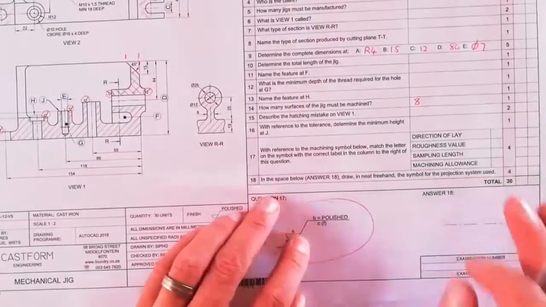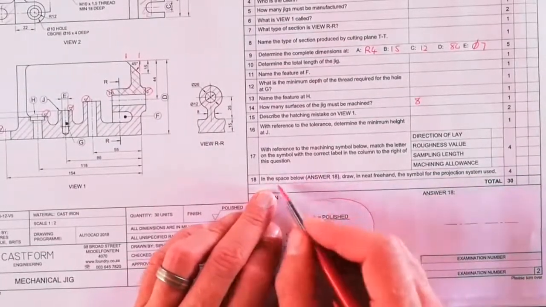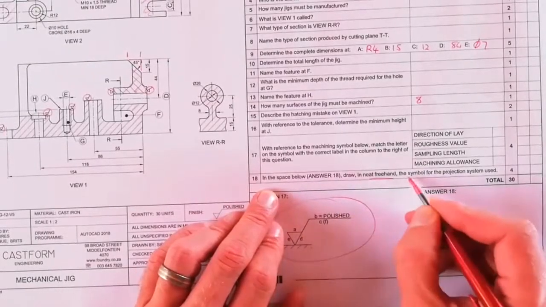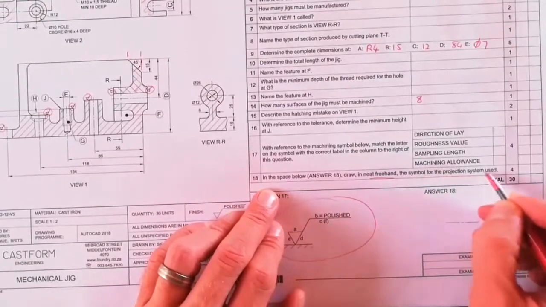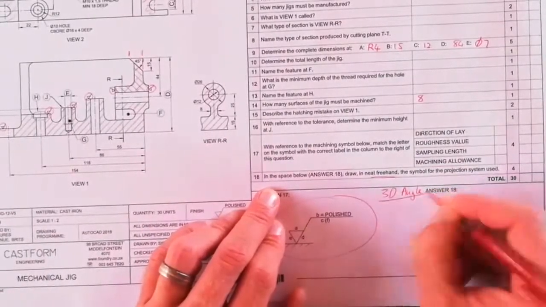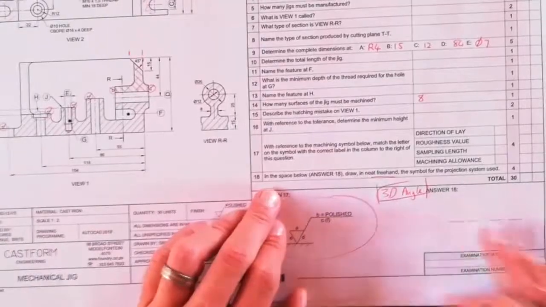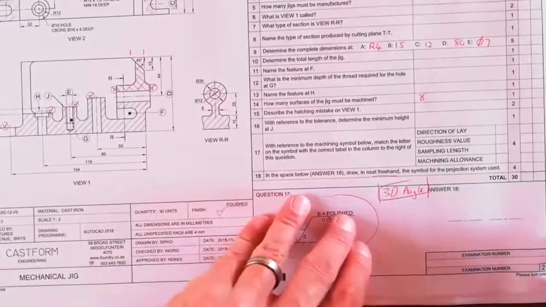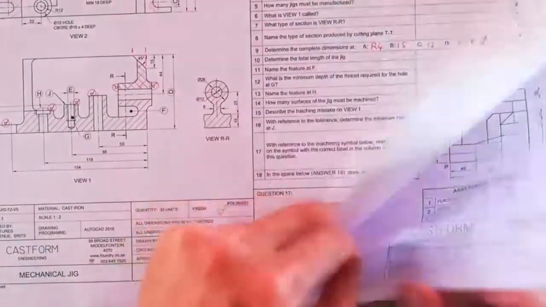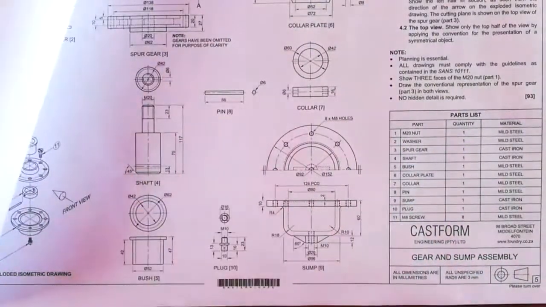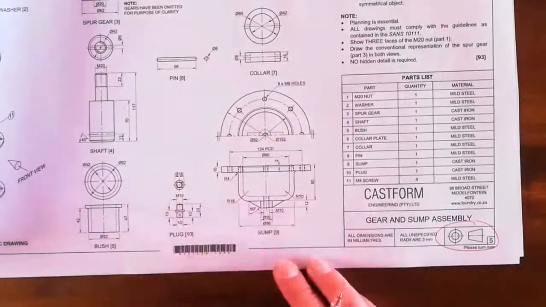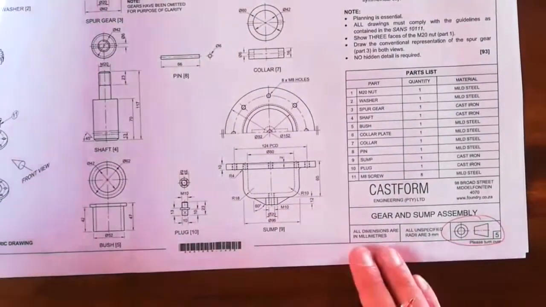Then here's your gift, the absolute gift. They're giving away marks. You won't believe it. Number 18, and this question has been in all the papers. Draw a neat freehand symbol for the projection system used. Now we know it's third angle, right? Now if you cannot remember what the orthographic symbol looks like, here's the cheat. Page 2, the civil page, where they actually give you this. And you'll see in the bottom right corner the symbol that you need to draw. So it's a gift, 4 marks right there.